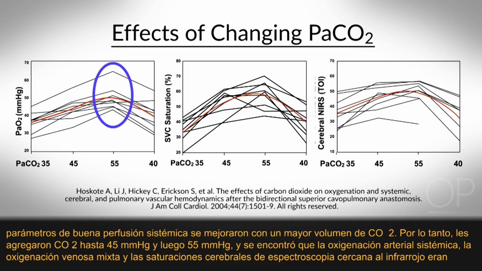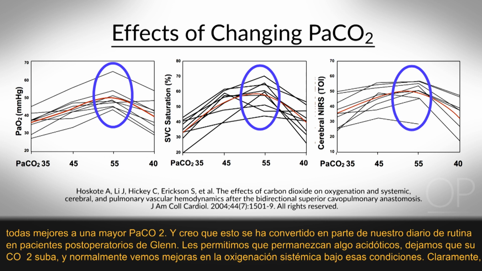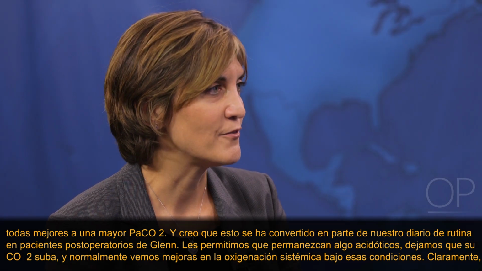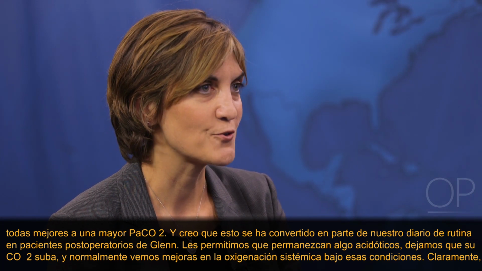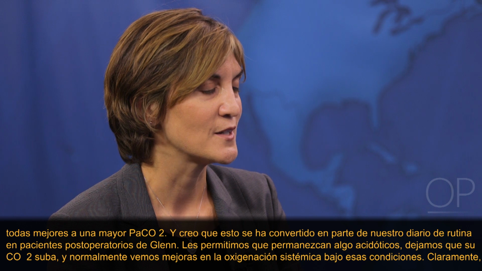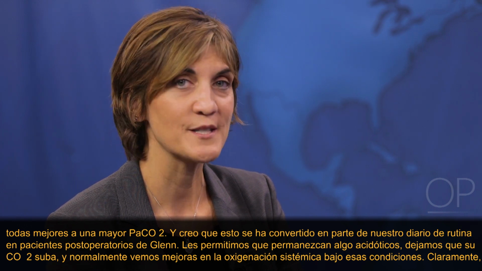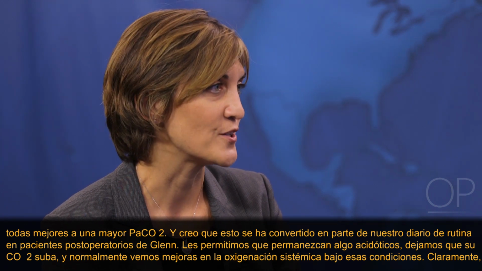They ran them with added CO2 up to 45 and then 55 millimeters of mercury and found that systemic arterial oxygenation, mixed venous oxygenation, and cerebral near-infrared spectroscopy saturations were all best at a higher PaCO2. And I think this has become part of our everyday bread and butter care of postoperative Glenn patients. We allow them to run slightly acidotic, we let their CO2 rise, and we typically see improvements in systemic oxygenation under those conditions.